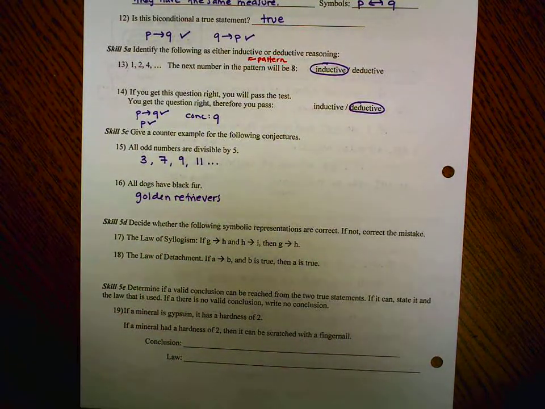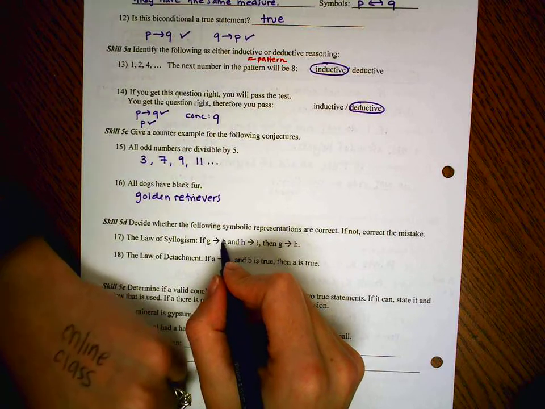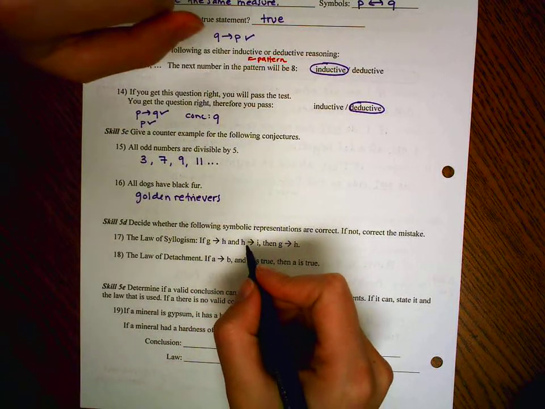Okay, so now let's go down to 5D. This is decide whether the following symbolic representations are correct. If not, correct the mistake. The law of syllogism. If G goes to H and H goes to I, okay, sorry, I probably noticed this on my hand. I have a class I have to do too, so pardon that, but okay.